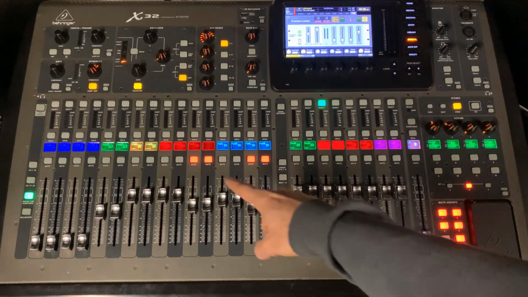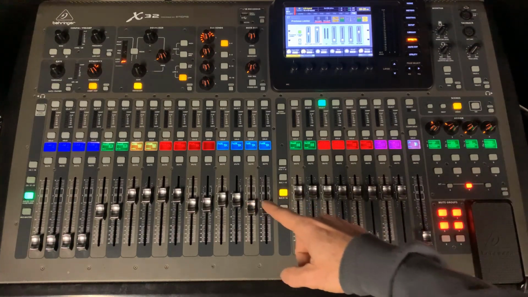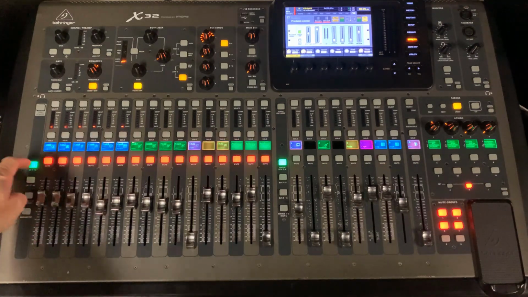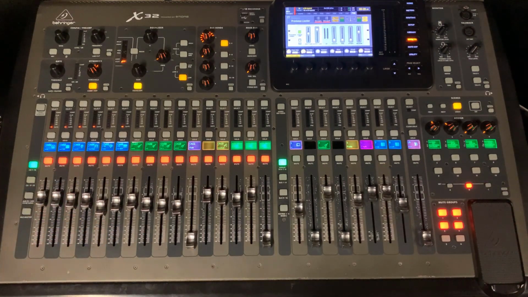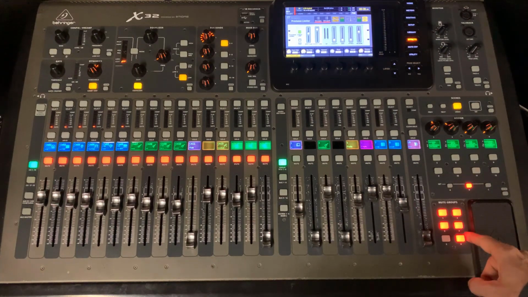That mutes it in my live stream and in my house all at the same time with a quick push of a button, because I'm never looking at this screen while I'm mixing. I'm on my DCAs and I'm on my layers over here for my instruments and my inputs. So I can quickly just hit this mute group 6 and know that that's going to mute my delays.